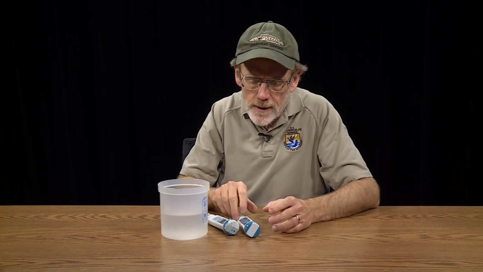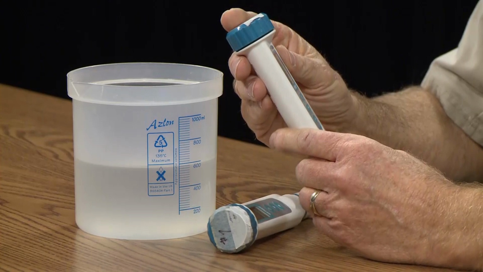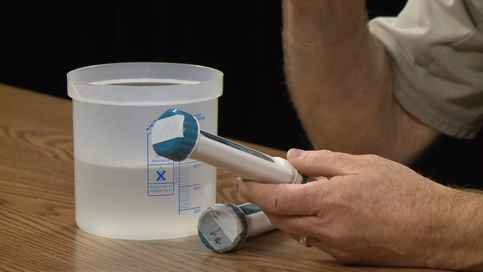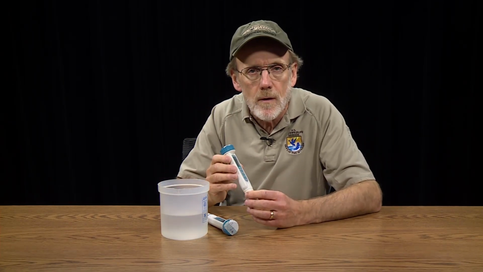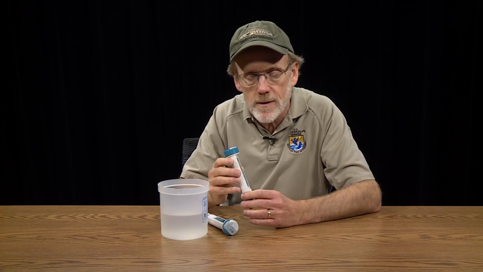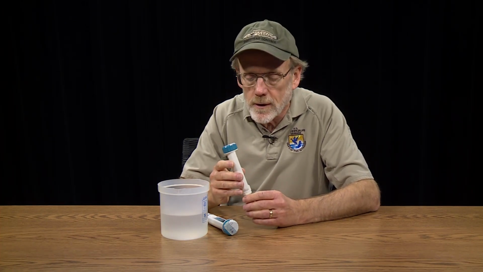I'm going to use a commercially available meter. It's called an X-Tech EC100. There are a lot of inexpensive meters out there that are accurate. I've checked this one against expensive conductivity meters, and it's very accurate and inexpensive. So this is one that we're going to go with.